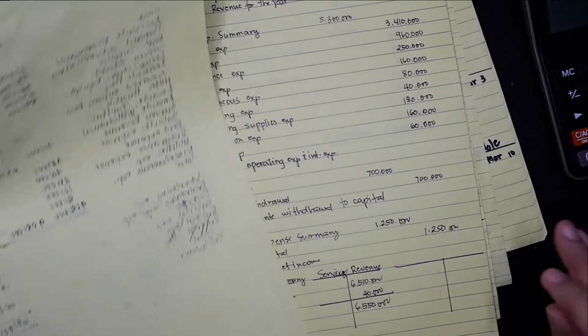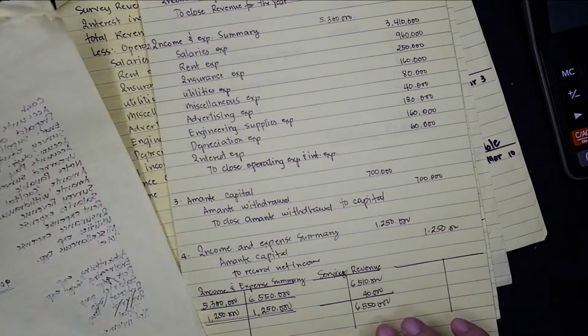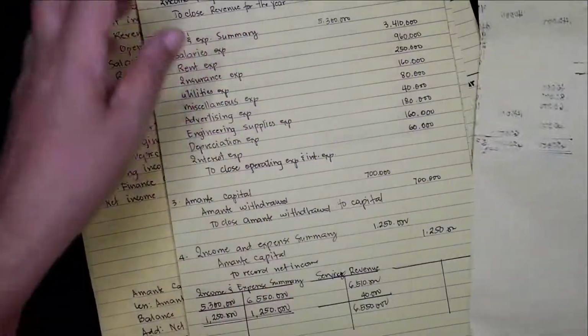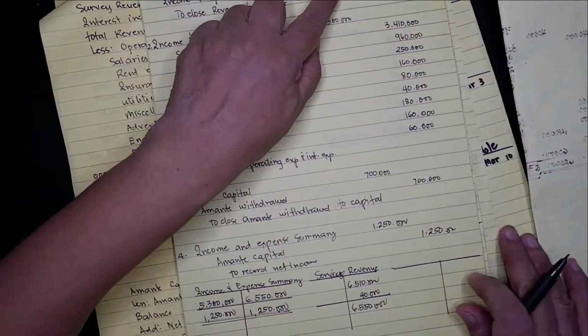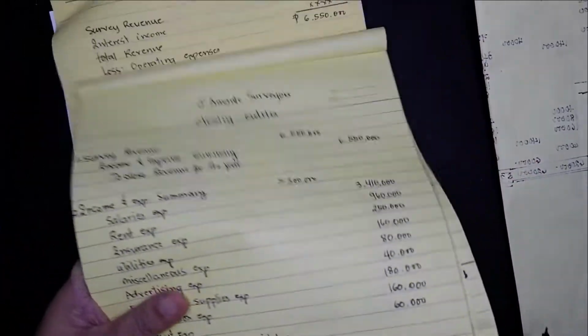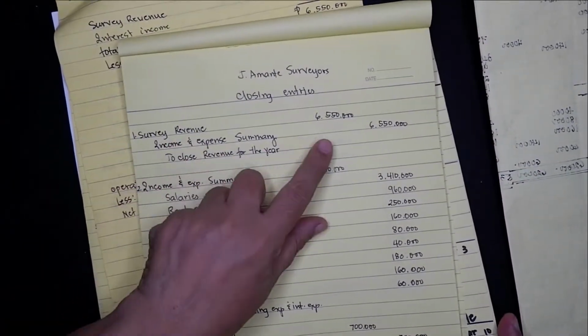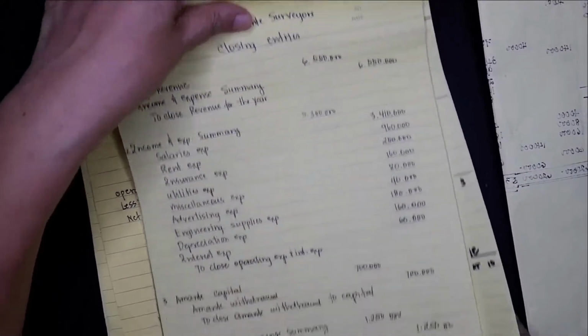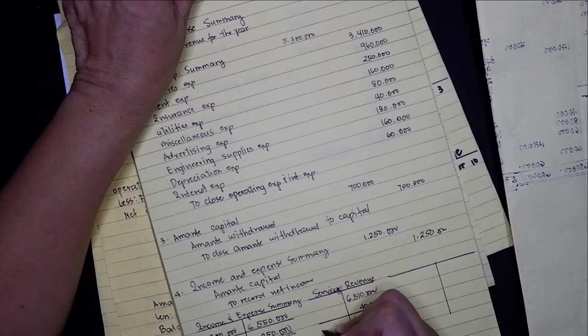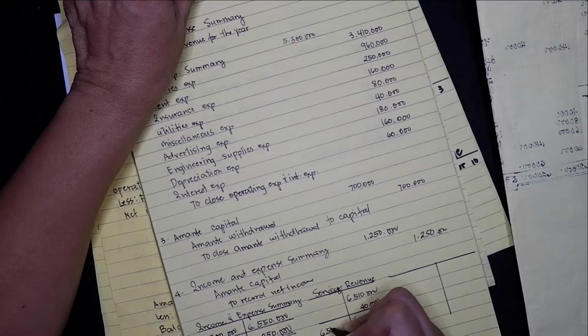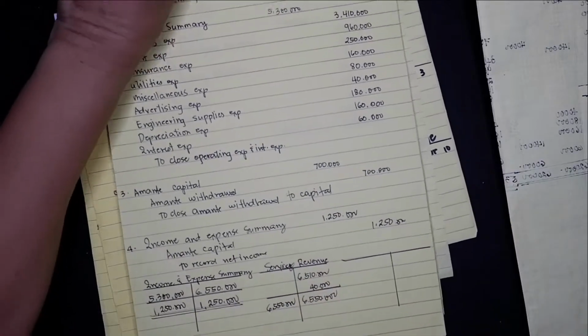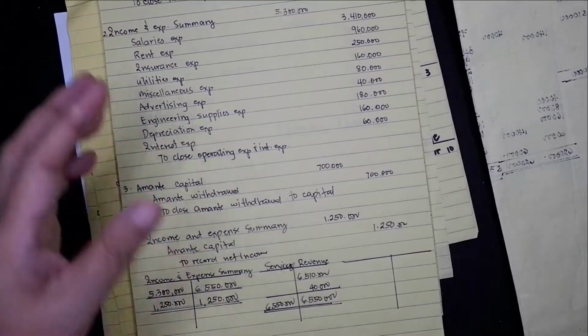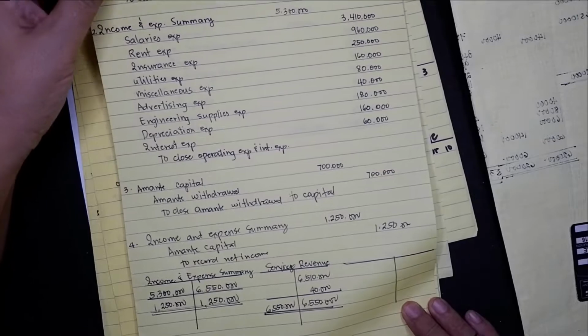And we have now our closing entry. We have debit service revenue of 6,550,000. So after that, let us take our capital account.